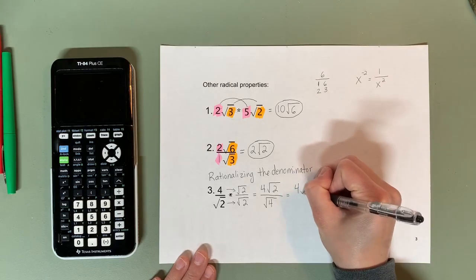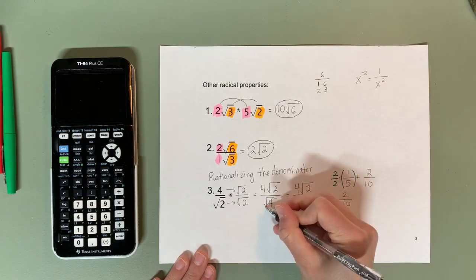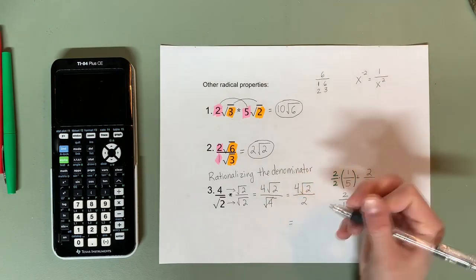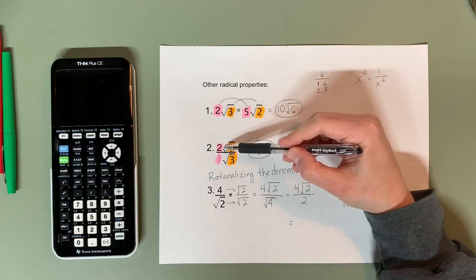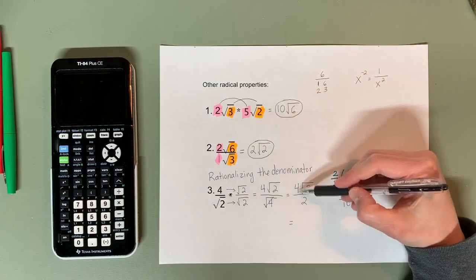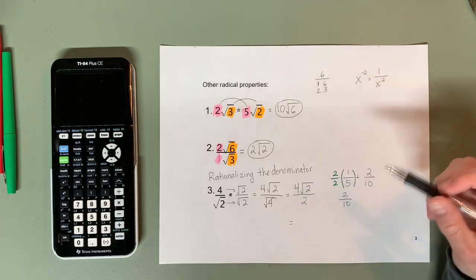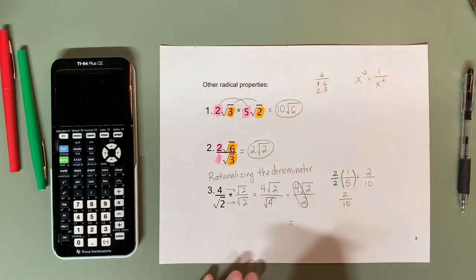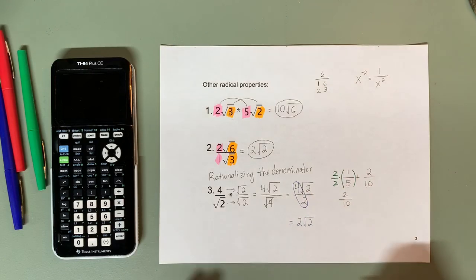So I end up with 4 times the square root of 2 over 2. And we can do one more thing with this. Back to our radical division, we can divide our coefficients here. So I can simplify this one step further and do 4 divided by 2, and simplify this to 2 times the square root of 2.